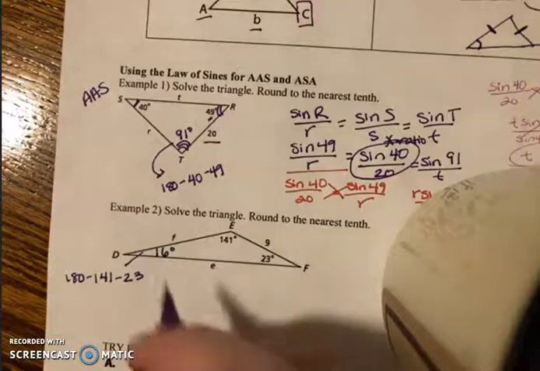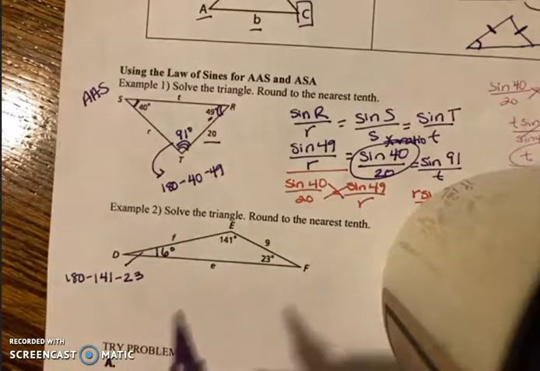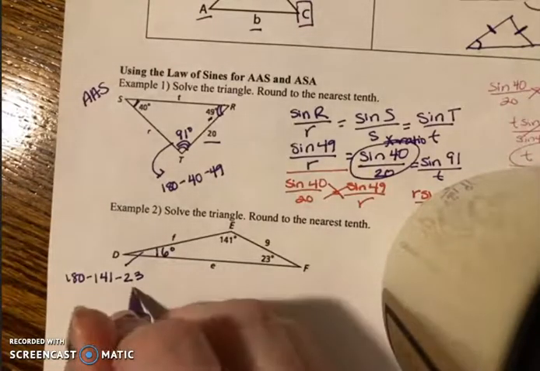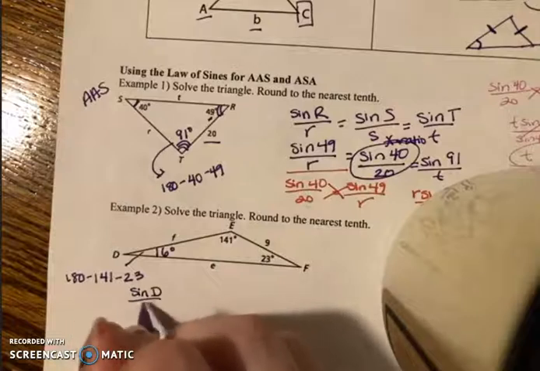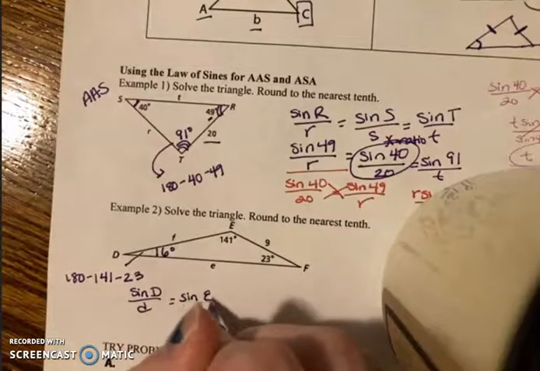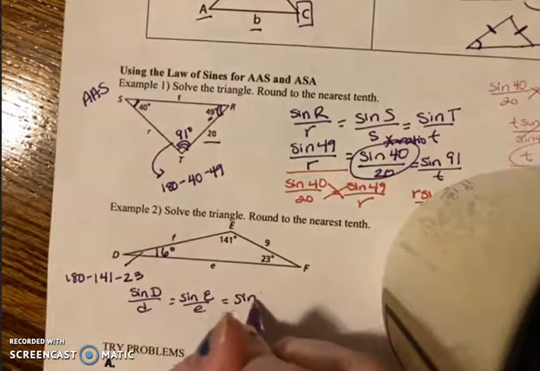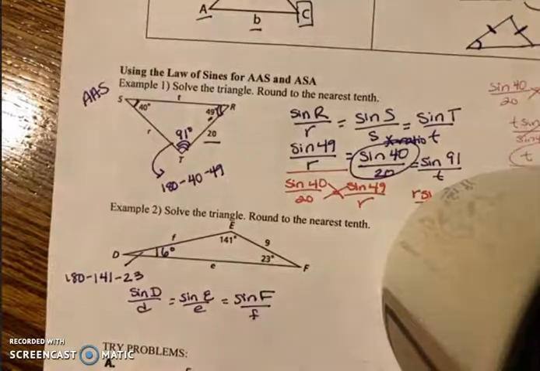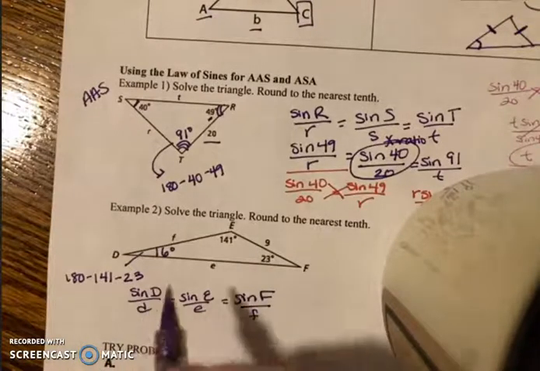Now I'm going to write my generic ratios. I like to do it in alphabetical order, so sine of D over D, sine of E over E, sine of F over F. And let's just plug it in.